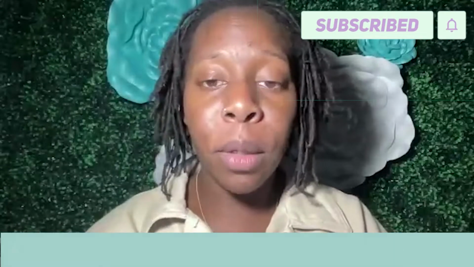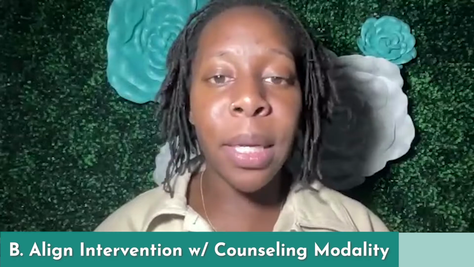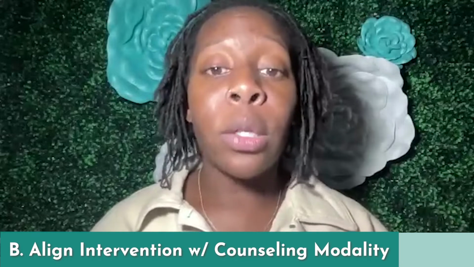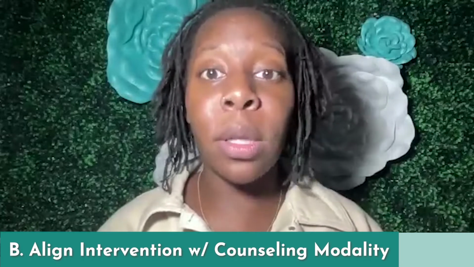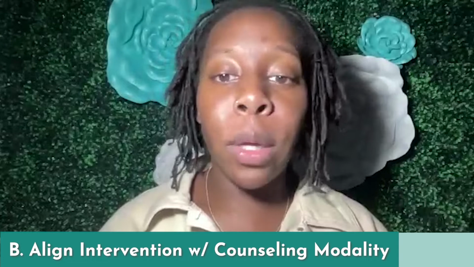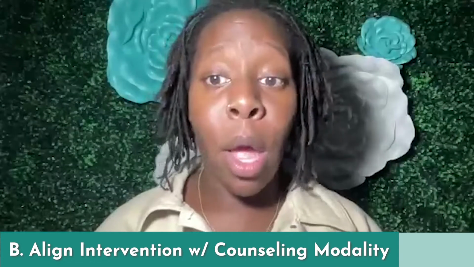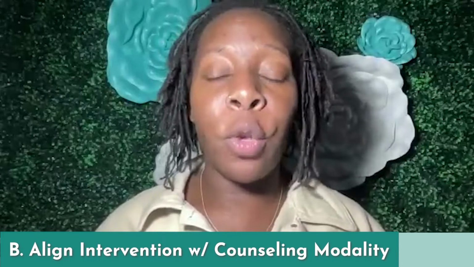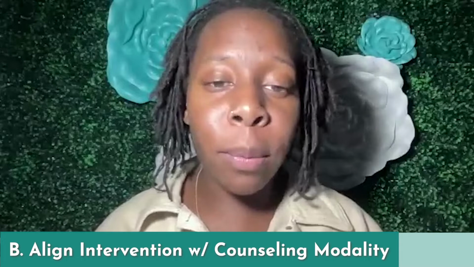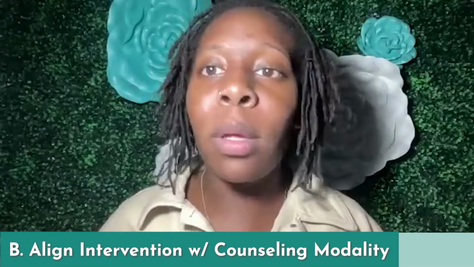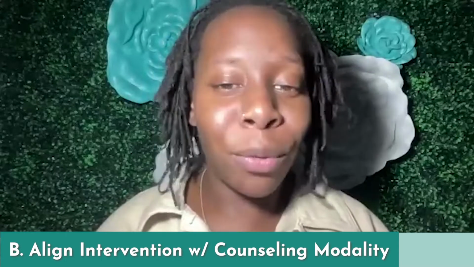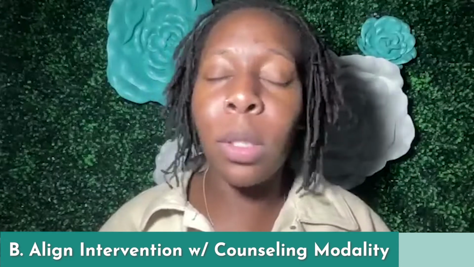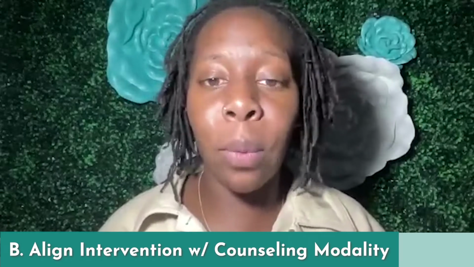So just make sure that you understand where your client is and how to best support them in their journey. The next subsection, subsection B, is to align the intervention with the counseling modality: individual, couple, family, or group. This ensures that the clinician is using the appropriate modality. When working with couples, you wouldn't use individual counseling. And when you're doing individual counseling, you wouldn't use Gottman per se. You may pull from it and do integrative therapy, but you wouldn't use that as your sole modality with an individual unless they're dealing with relationship issues and you need to pull from it. So it's about assessing and identifying what the correct modality would be.